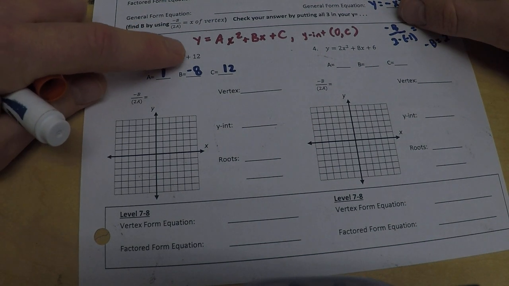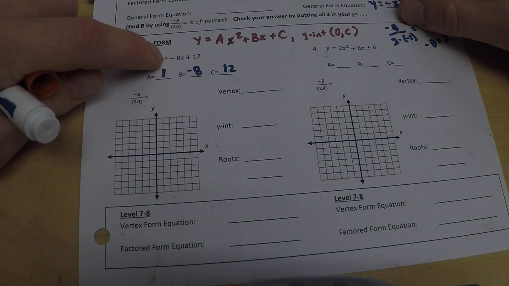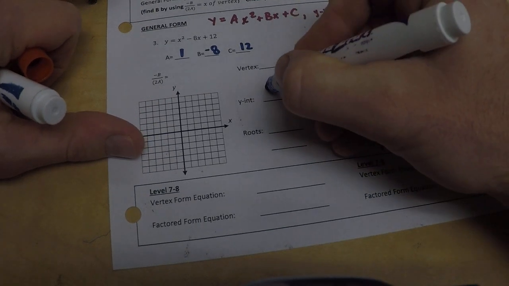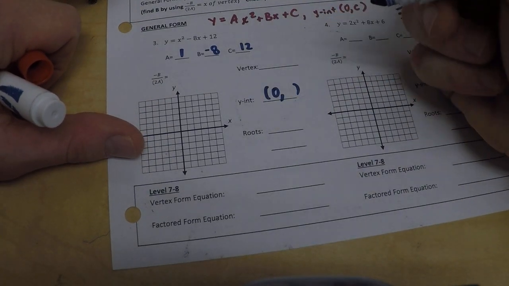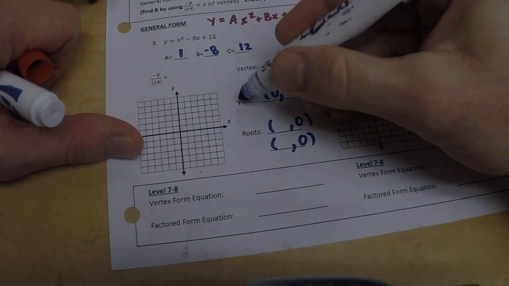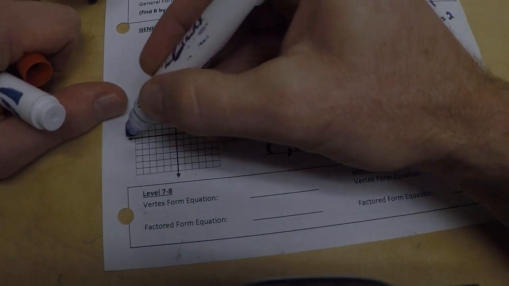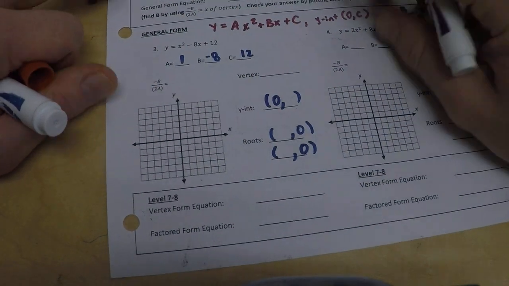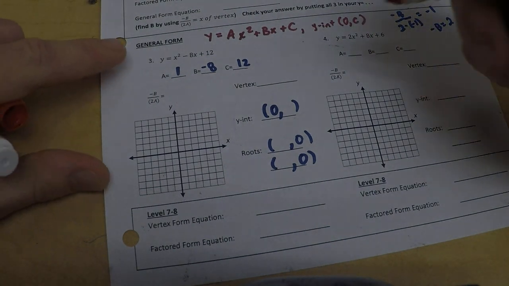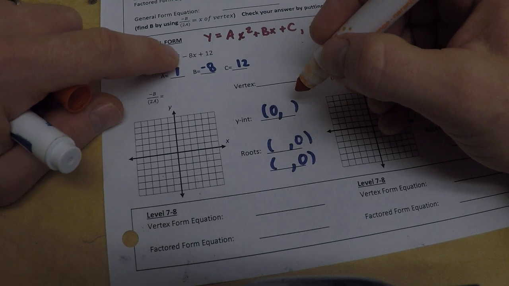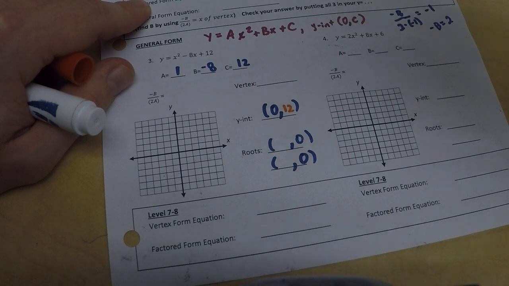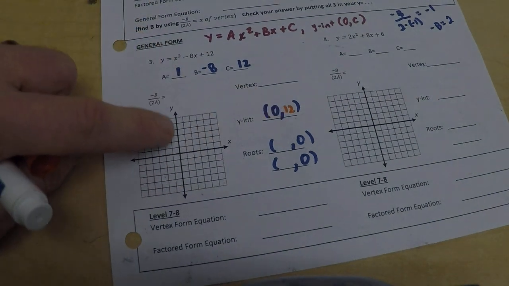General form tells us the y-intercept right away, because if I put zeros in here, I end up with 12. So actually, on all these problems, we always know that that's going to be a 0, and we always know that these are going to be zeros. So when you're on the y-axis, x is 0. When you're on the x-axis, y is 0. So if I put in 0 for those x's, I get 12, because 0 squared minus 8 times 0 is 0. 0 plus 12 is 12. Okay, notice that that's not going to be on my picture. It's too high.